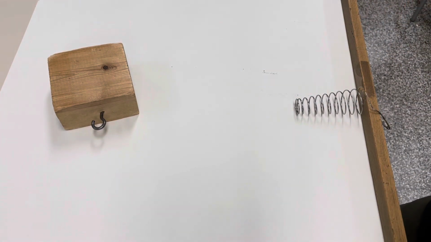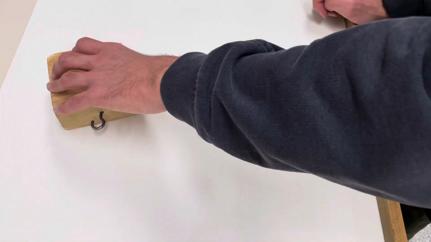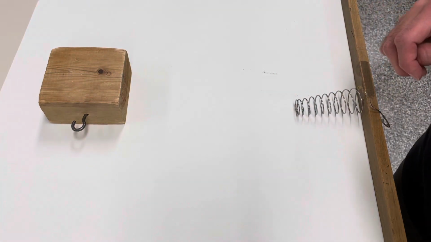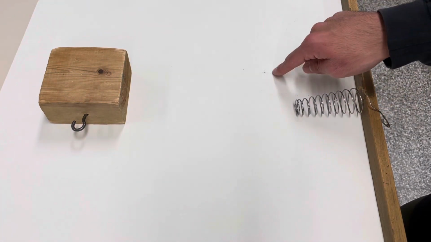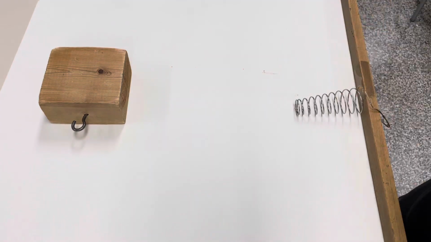Therefore, we can say that we found the relationship between the mass, the material of the surfaces, and the friction force in this experiment. Thank you.